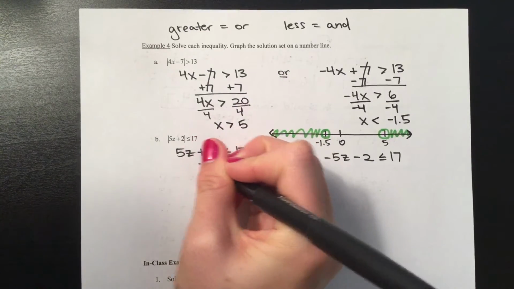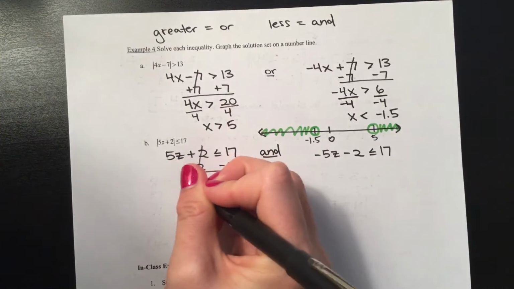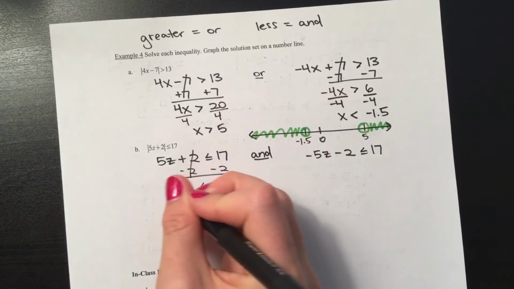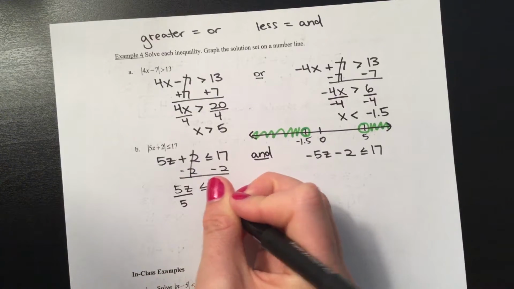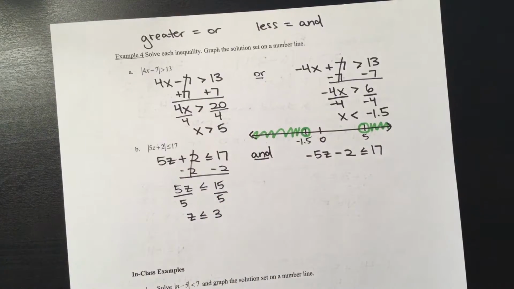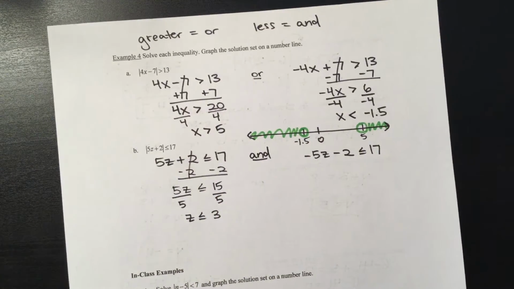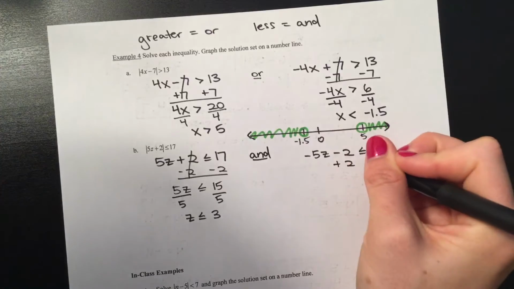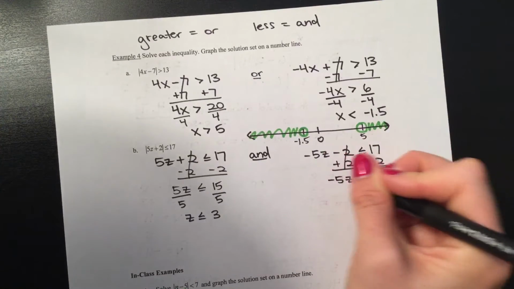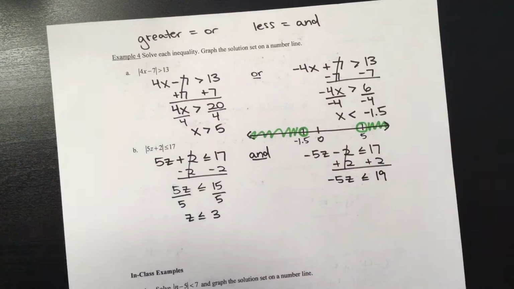So I still solve just like normal. So subtract 2 from both sides. I'm trying to get z alone. So 17 minus 2 is 15. And then to get z by itself, I'm going to divide both sides by this 5. So z is less than or equal to 3. And, which means overlap. Here I'm going to add 2. And negative 5z is less than or equal to 19.